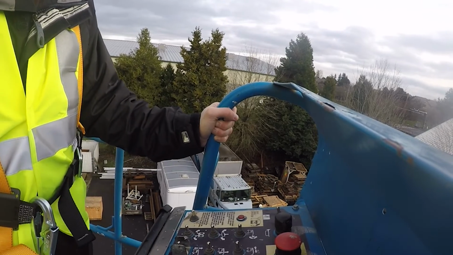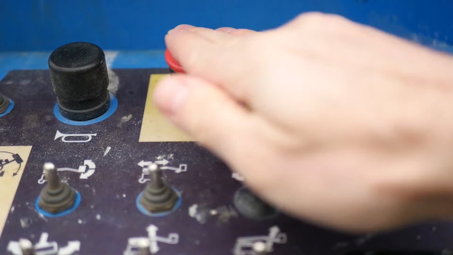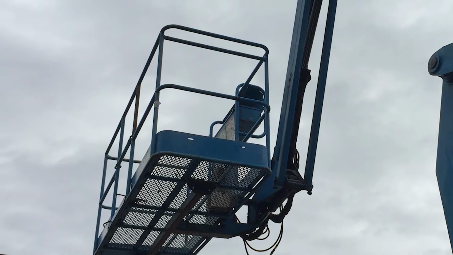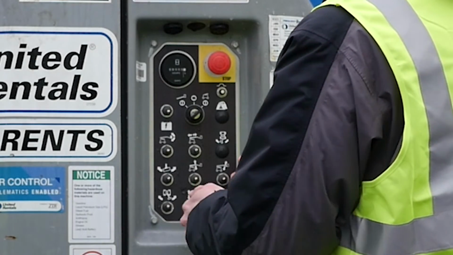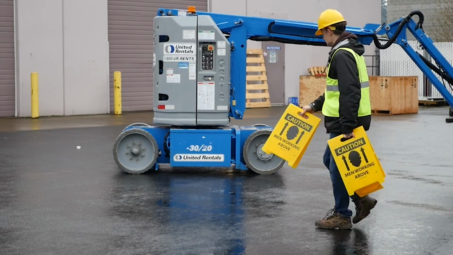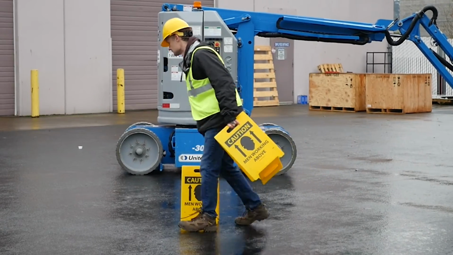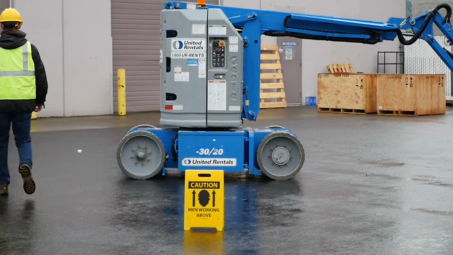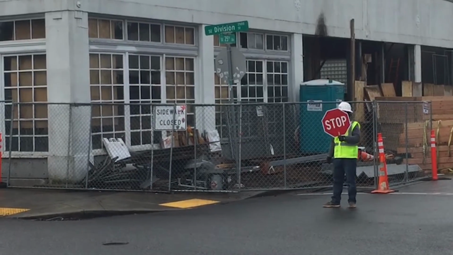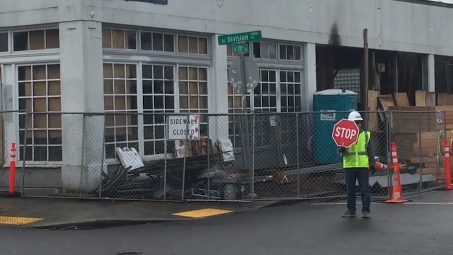If the platform gets caught, or snagged, stop operation, clear all workers from the platform, before attempts are made to get it free. Use the bottom controls to clear the device of the obstruction. Before operating, make sure that all pedestrians are clear of the vehicle. Mark the area, to prevent unauthorized traffic. Fences, barricades or flaggers may be required.